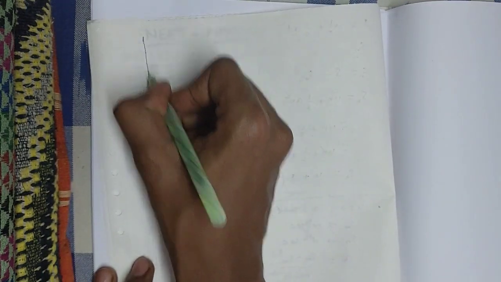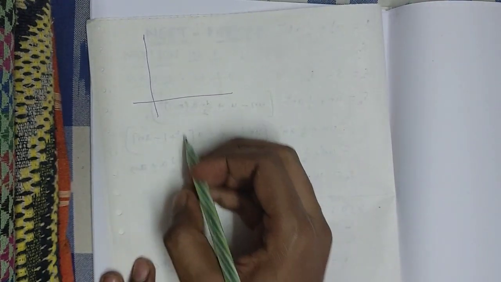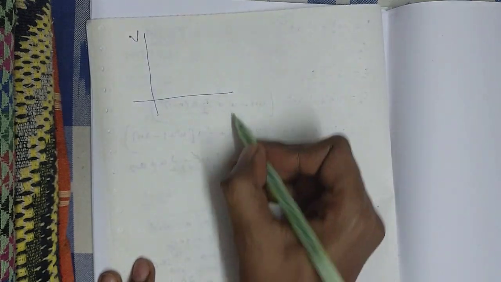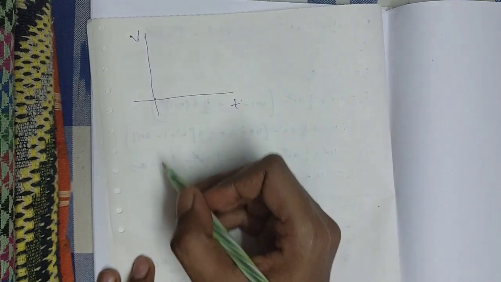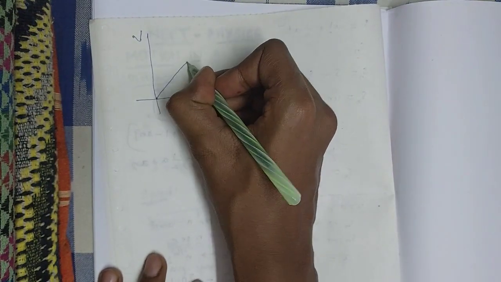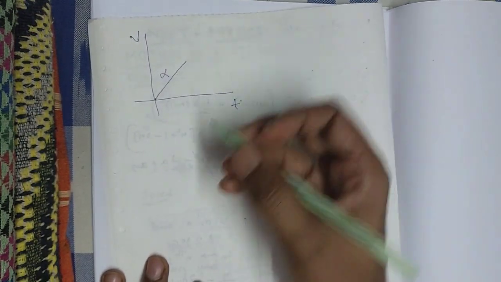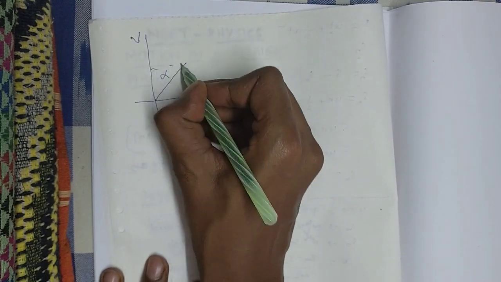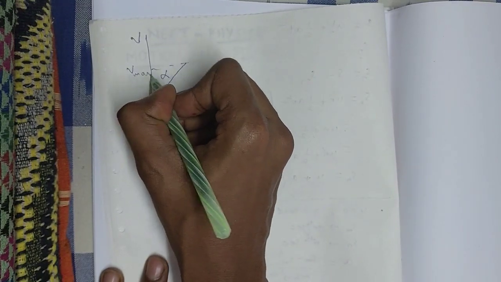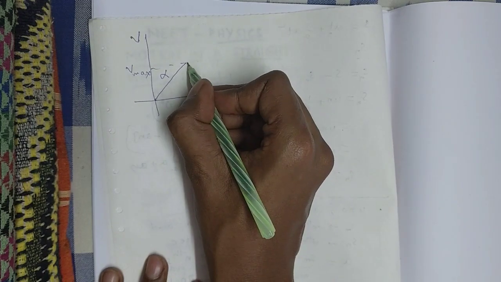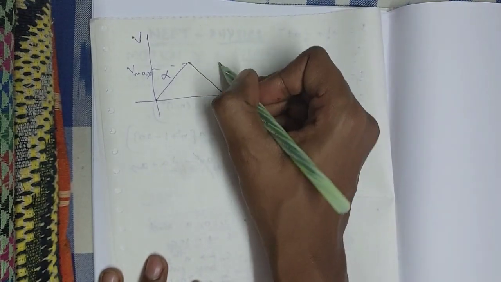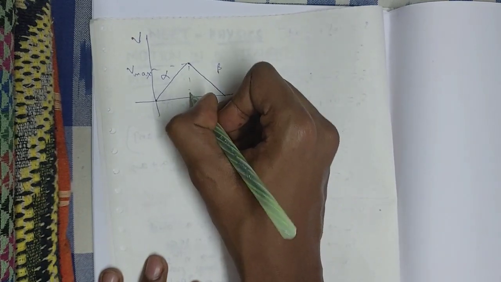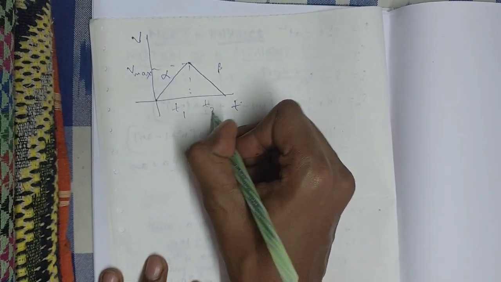Let us consider a body with the graphical representation of velocity on the y-axis and time on the x-axis. The body travels with a constant acceleration alpha, attaining the maximum velocity, marked as Vmax. After that the body travels with a constant retardation beta, and the initial time is t1 and the next time is t2.